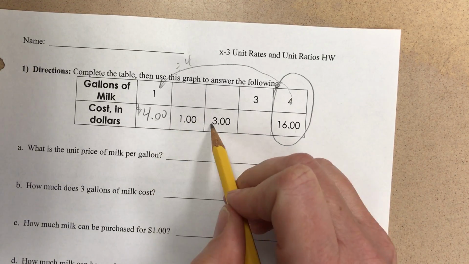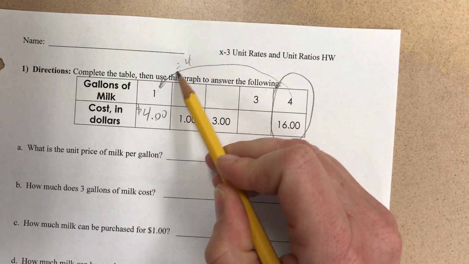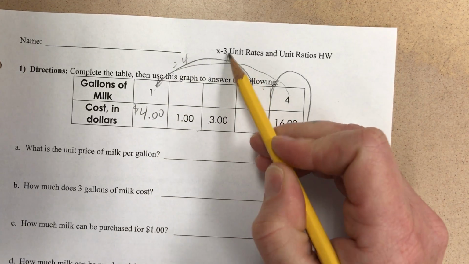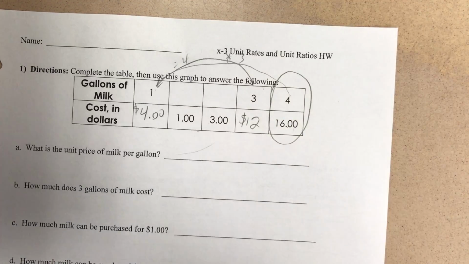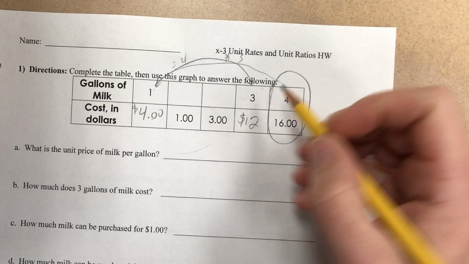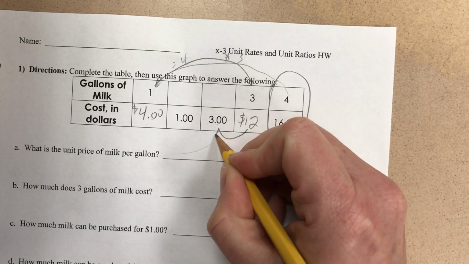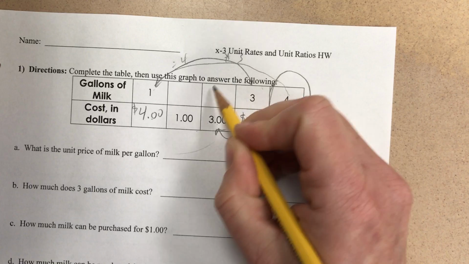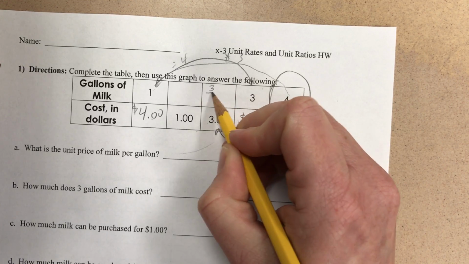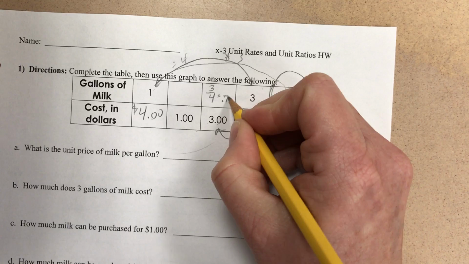I'm looking if there's any, well, maybe going from 1 to 3. 1 times 3 will be 3, so 4 times 3 should be $12. And then, oh, this is nice, I can go from $12 to $3 by dividing by 4. 3 divided by 4 is 3/4. I could leave that as a fraction. I could write it as a decimal.